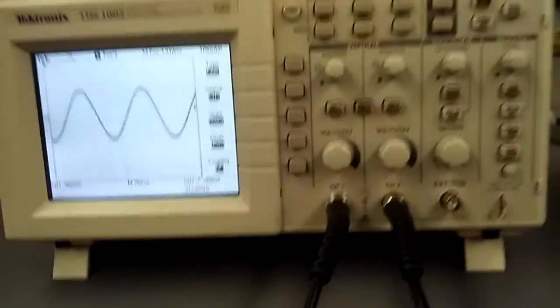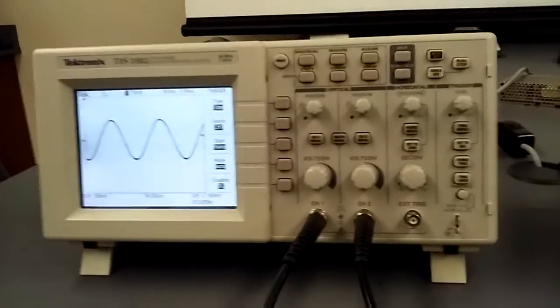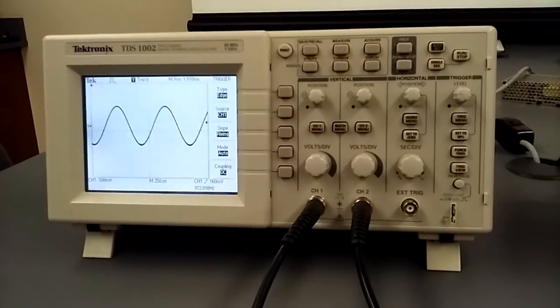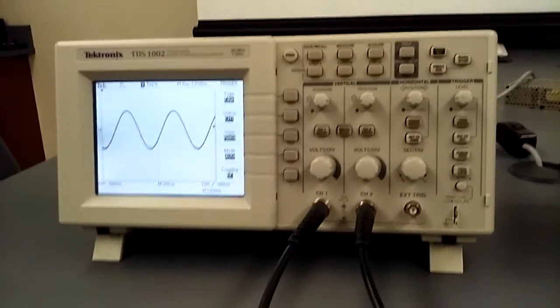Okay, now let me back off a little bit. There are a lot of buttons and knobs with the oscilloscope, and that probably looks a little bit intimidating, but there's really only 2 or 3 that you'll have to use as far as today is concerned anyway.